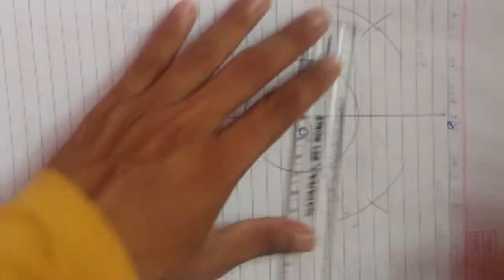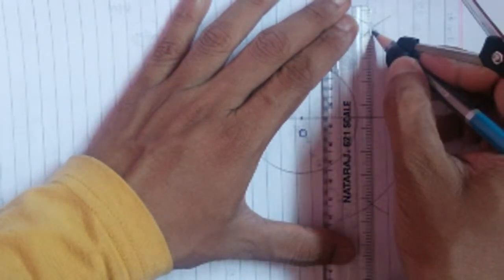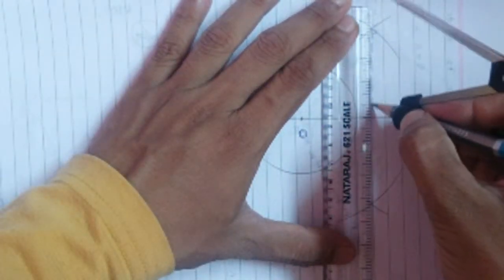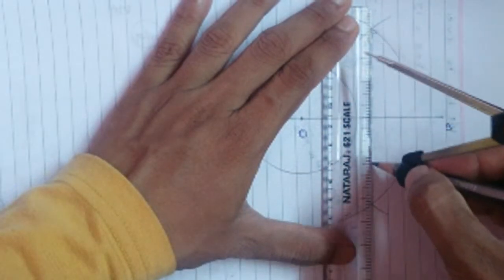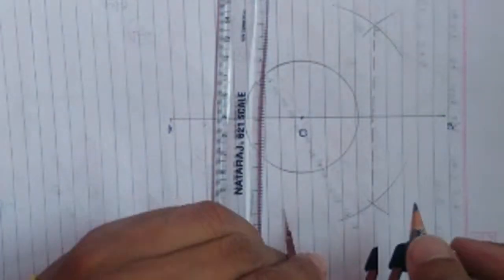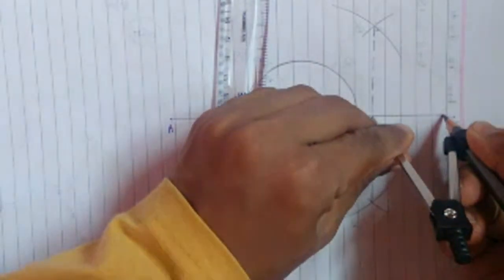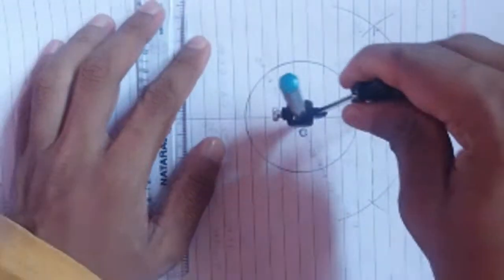The next step, we have to join the 2 intersected points with the help of a dotted line. Next step is we have to take the length of these 2 points and draw one circle.